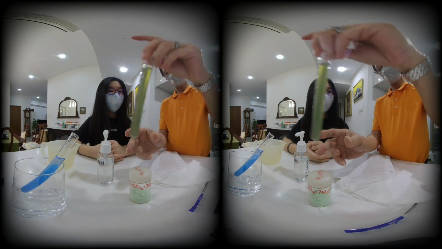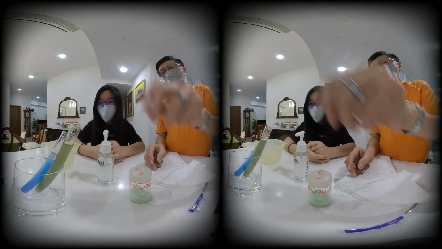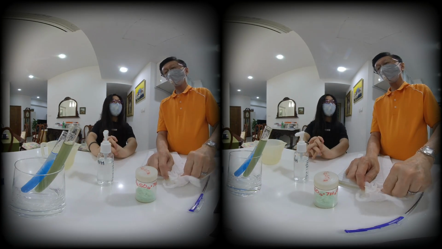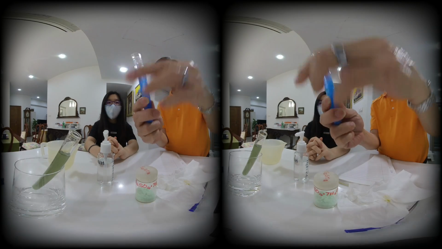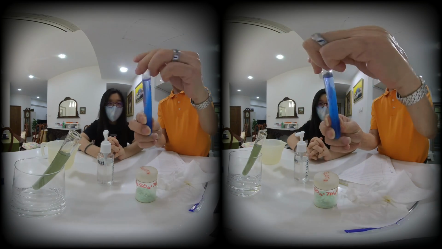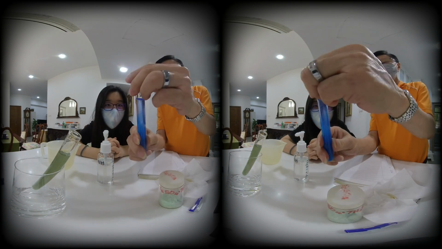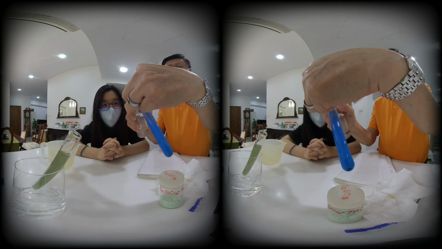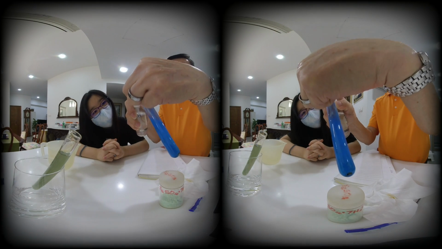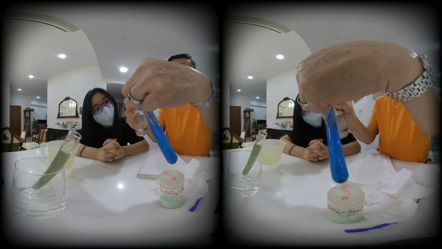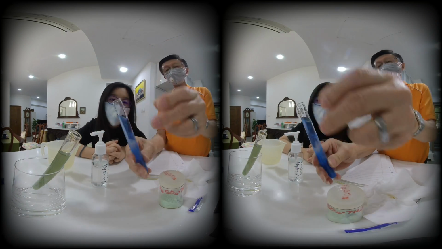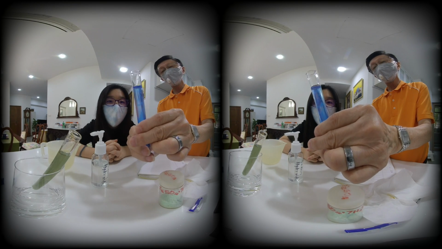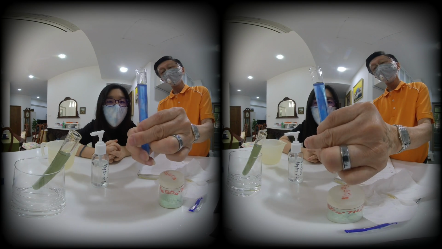And if we let this settle, you will find that ultimately the solution will be colorless like this. Actually, this is a little bit colorless, right? If I put some more. Is it colorless now? Yeah, almost. Almost colorless.